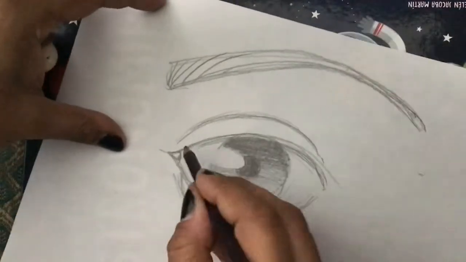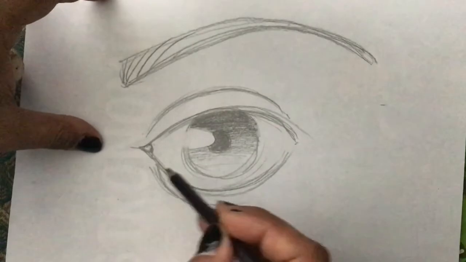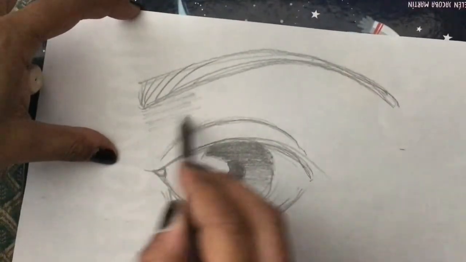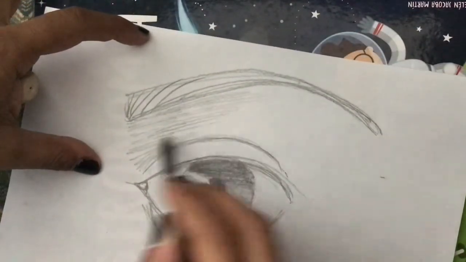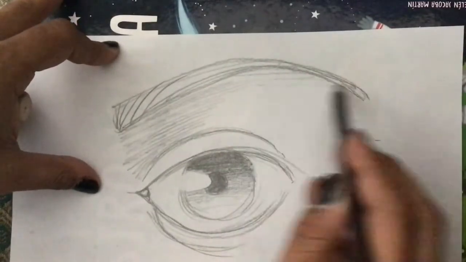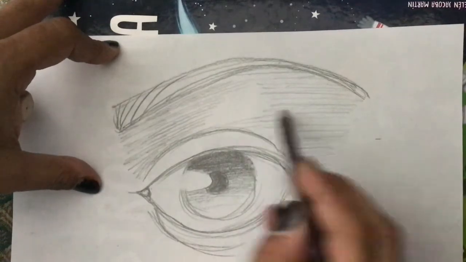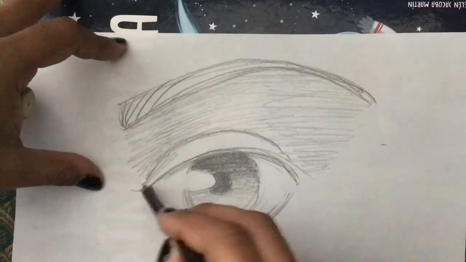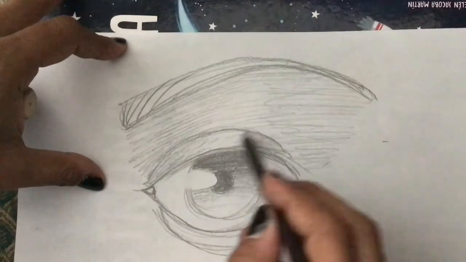All right, let's continue with this eye. What we can do is, all right, it looks good, but it needs something more. Let's add some shading. It's not the same as shadow. This is shading. We just do a few lines, but these lines, guys, don't draw them bold. Don't draw them bold because we're going to smudge them. Draw them like if they were sketch lines, not bold.